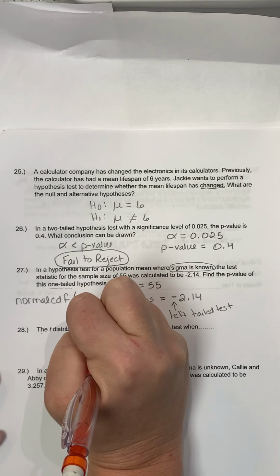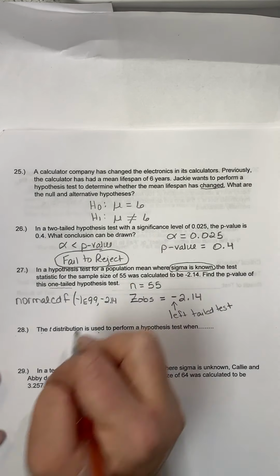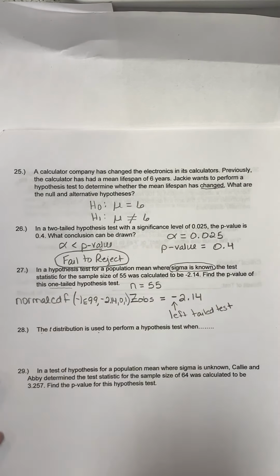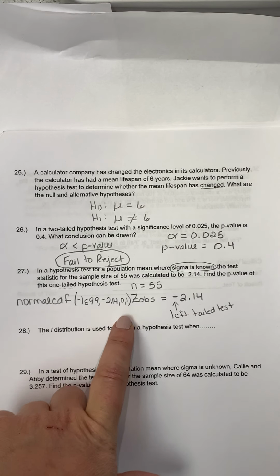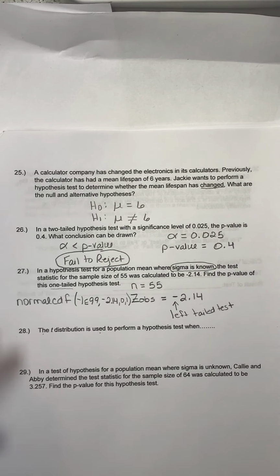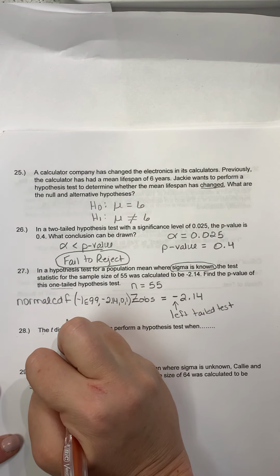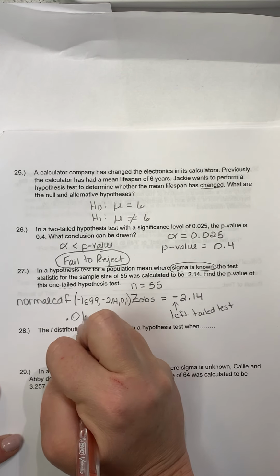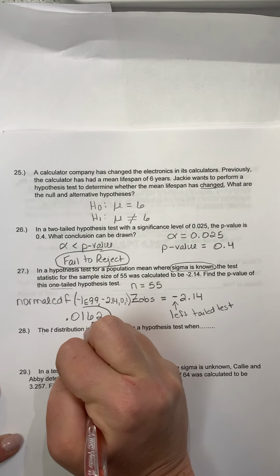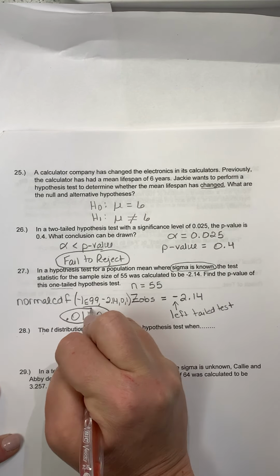This test statistic is our upper bound, comma 0, comma 1. I don't know why I squished that in there like that, sorry. But if you put that in your calculator, you're going to come up with 0.0162. That is your p-value.